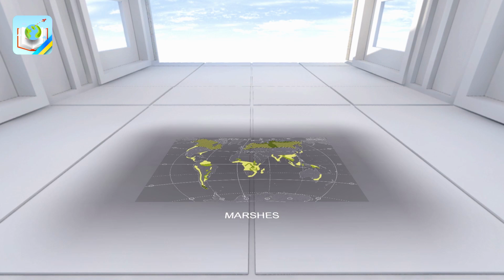On the globe, marshes occupy about 350 million hectares, or 2% of the land area. Their largest number is in Asia, Europe, and North America. Within Ukraine, the largest number of marshes is in Polesia, especially in the Volyn region, Rivne region, and Chernihiv region. Also in the valleys of steppe rivers and in the Carpathians.